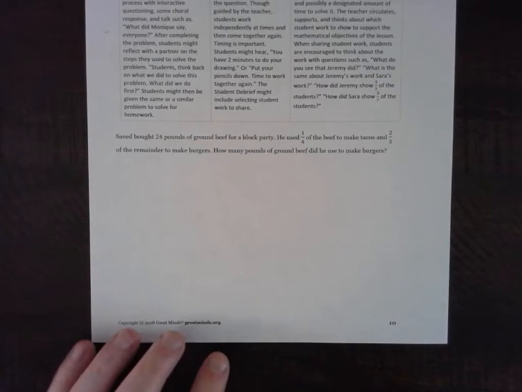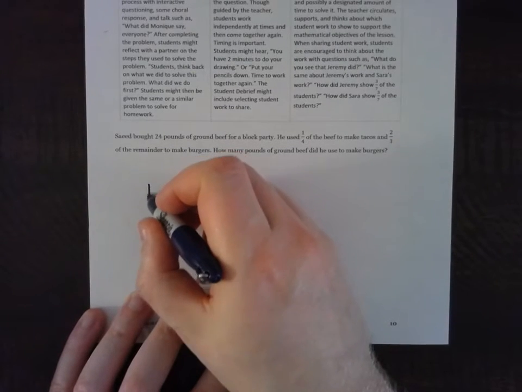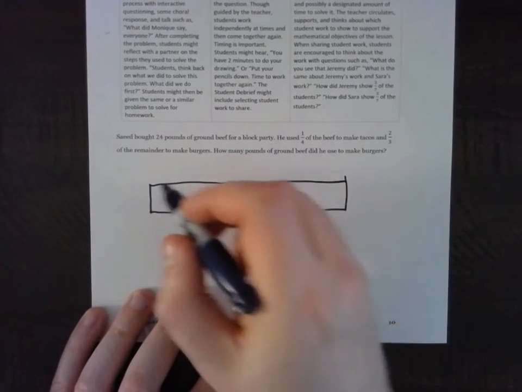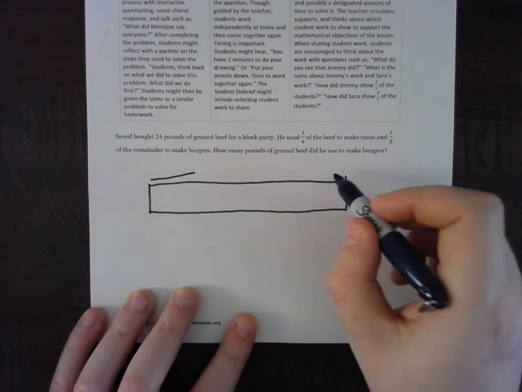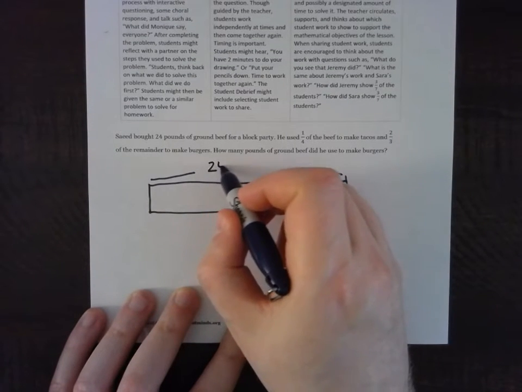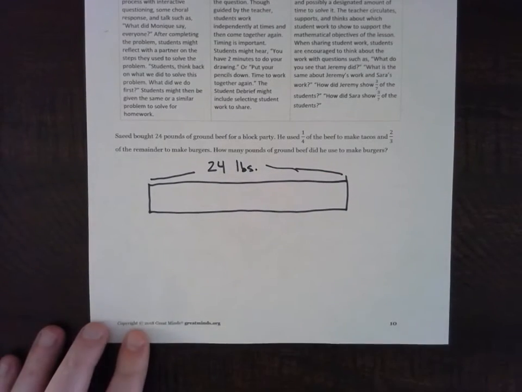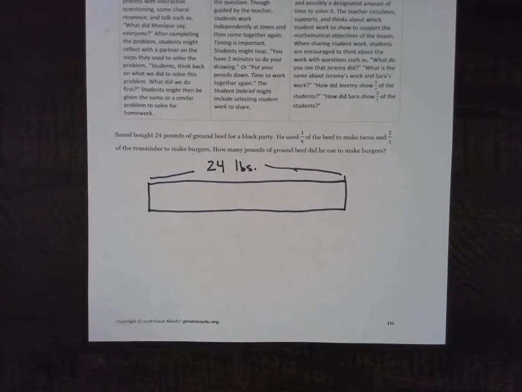So let's read that first sentence again. Saeed bought 24 pounds of ground beef for a block party. So that's all of the beef that he's going to be using, right? So what could we draw to represent that 24 pounds of ground beef? Right, so I'm going to draw one long rectangle. And I'm going to use my arms here to label it 24 pounds. Okay. All right. Let's keep reading and see if we can make sense.